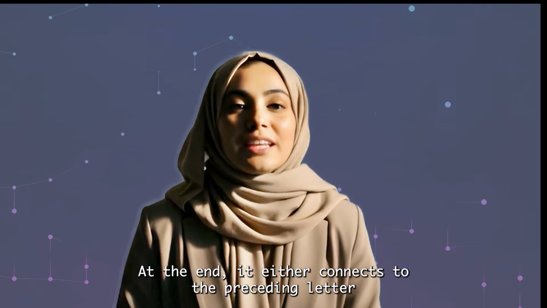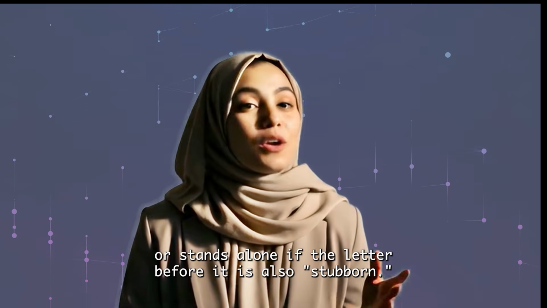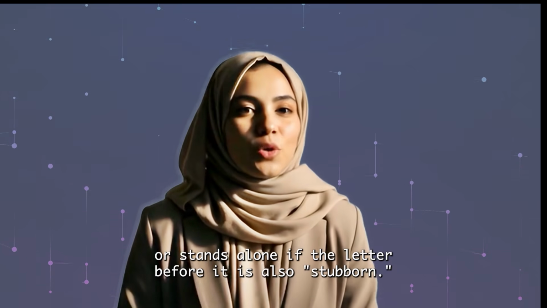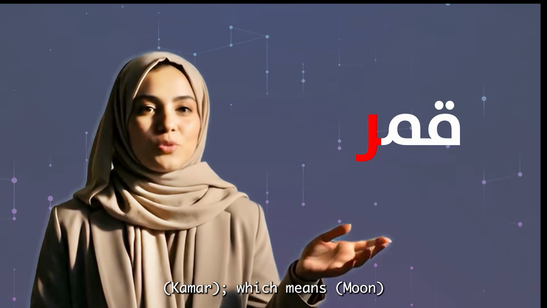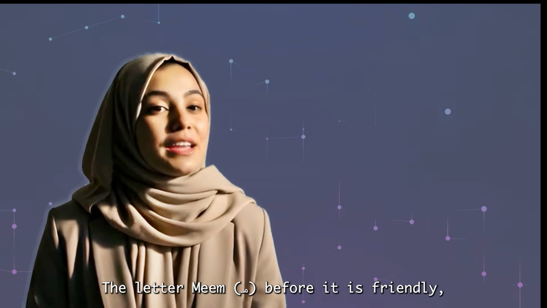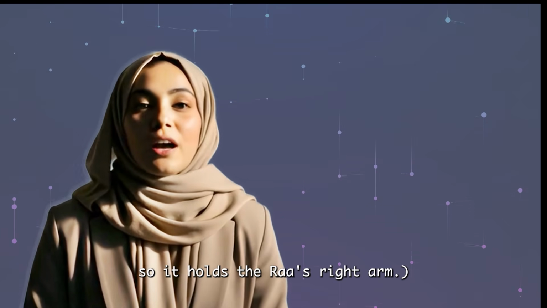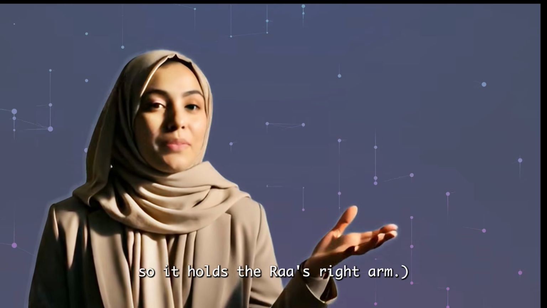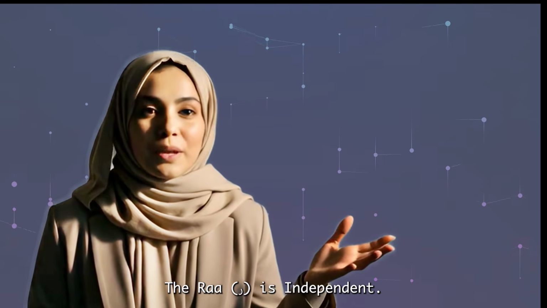At the end, it either connects to the preceding letter or stands alone if the letter before it is also stubborn. Examples: قمر, which means moon. The ra is connected. The letter mim before it is friendly, so it holds the ra's right arm. مسمار, which means nail. The ra is independent.